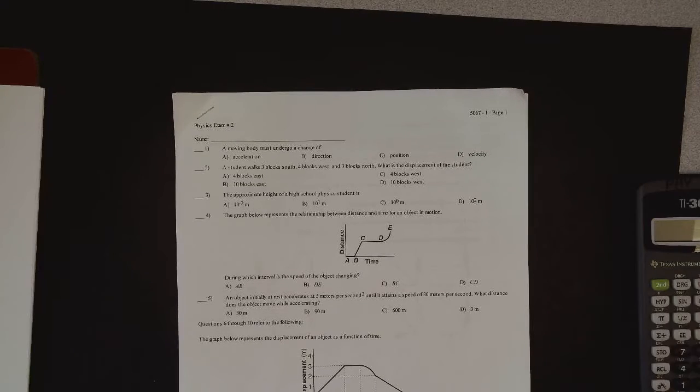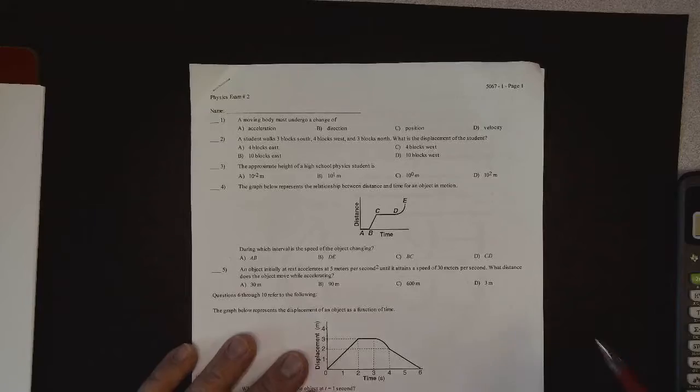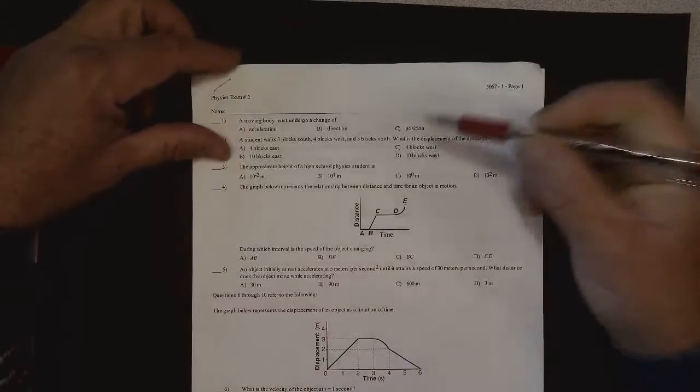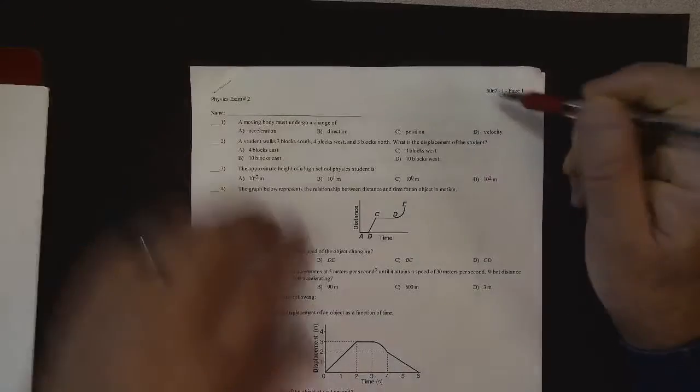I want to go over our physics test, physics exam number 2. So I'm going to go over question by question and follow along. And if you have any questions, please leave me some comments and I'll get back to them.